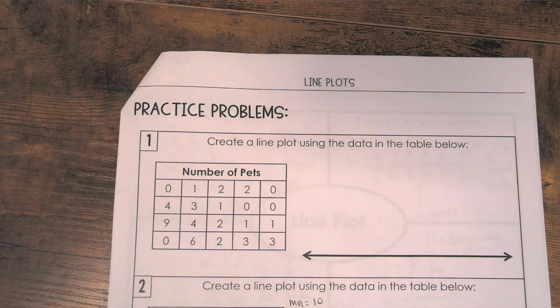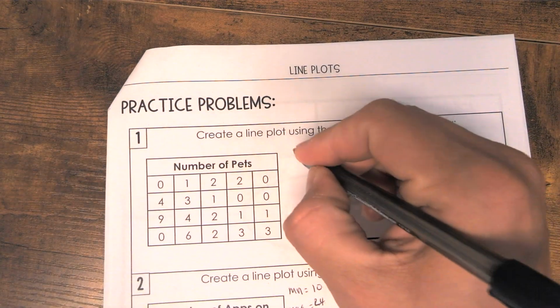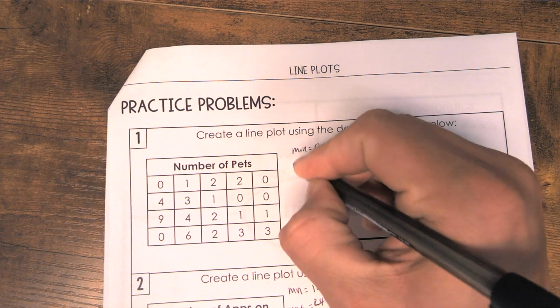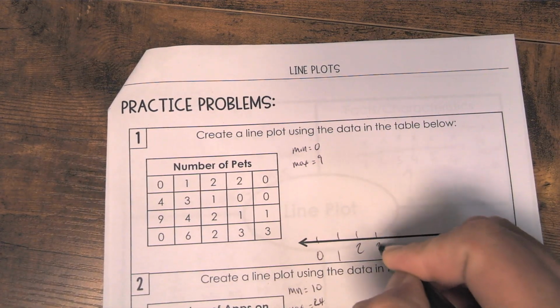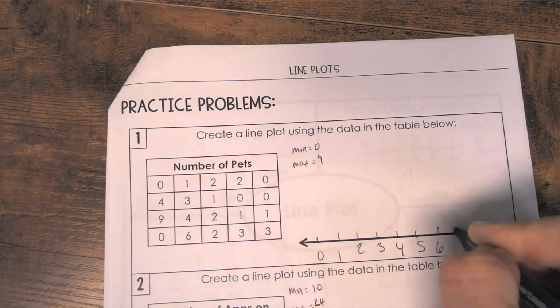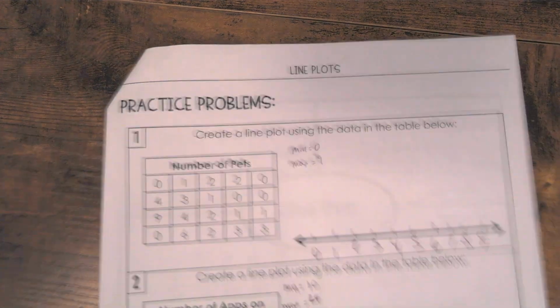Looking at this, what would be the minimum? 0. What's the maximum? 9. Okay, so 0, 1, 2, 3, 4, 5, 6, 7, 8, 9.